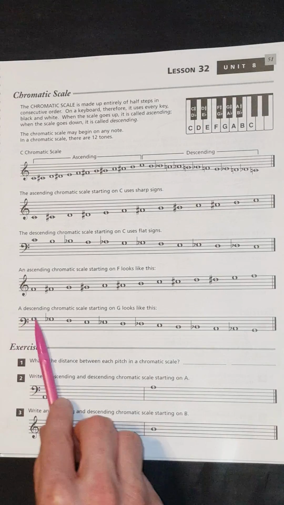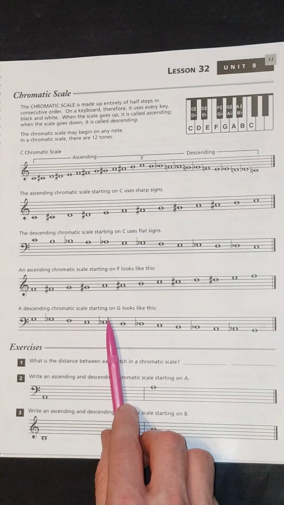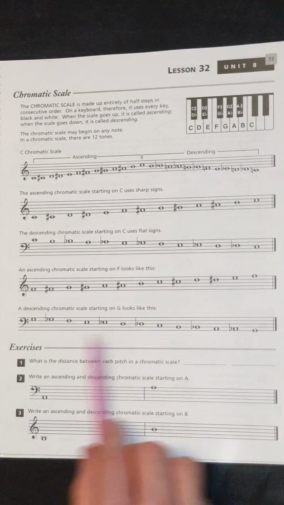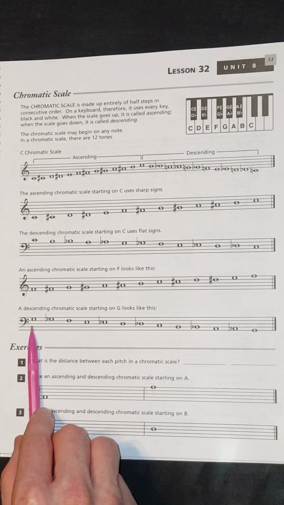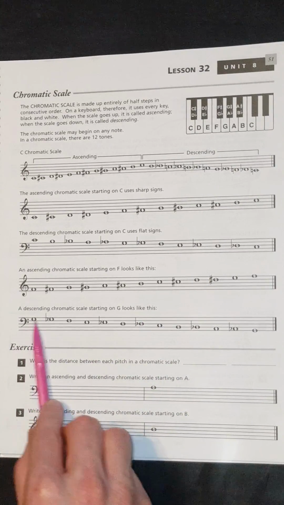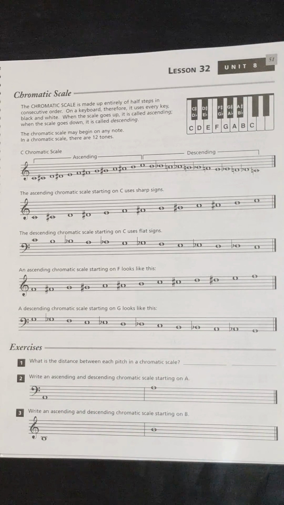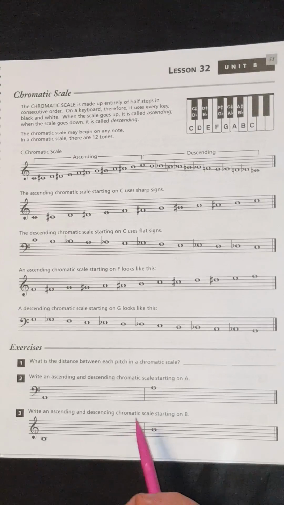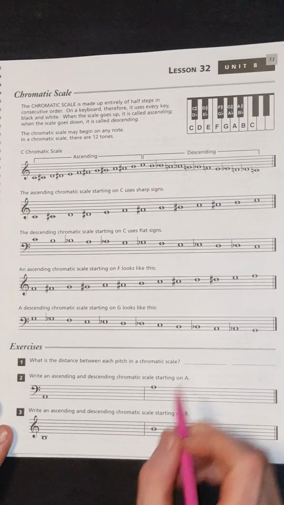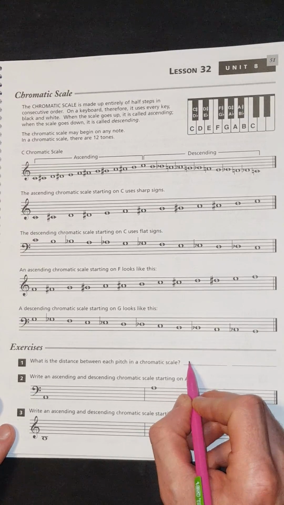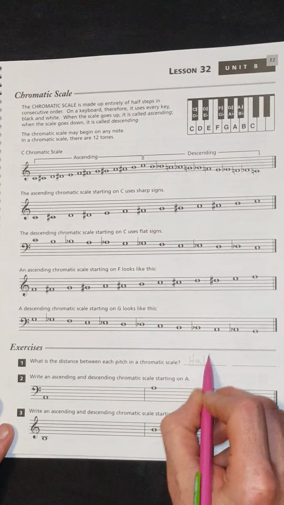And then a descending chromatic scale starting on G looks like this. Now they're switching to G and we're in bass clef, and it goes from G on down to G in bass clef using flats on the way down. Okay, so let's get right into the exercises. What is the distance between each pitch in a chromatic scale? And the answer to that is a half step.